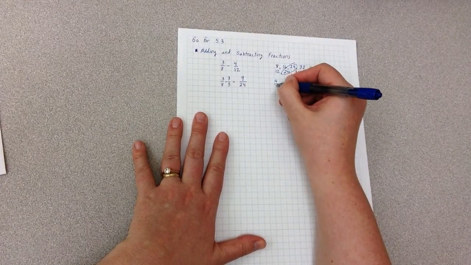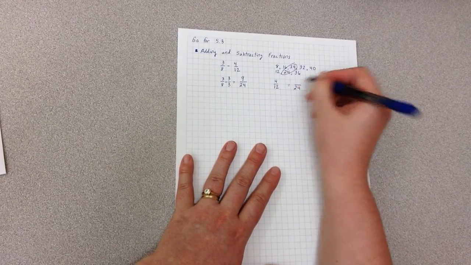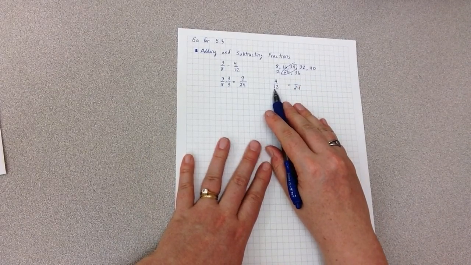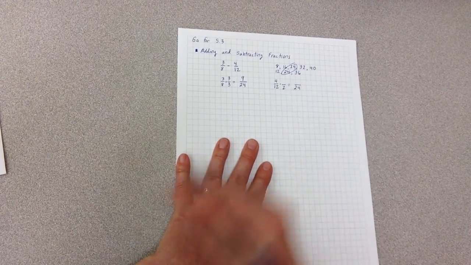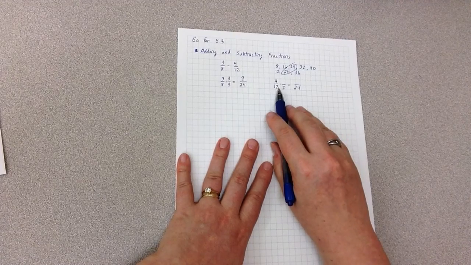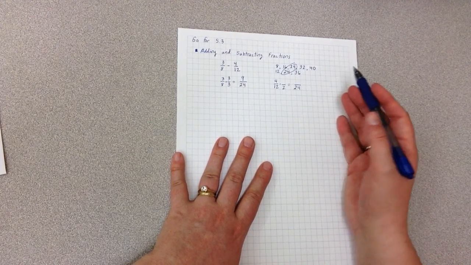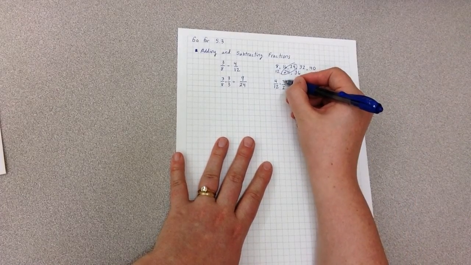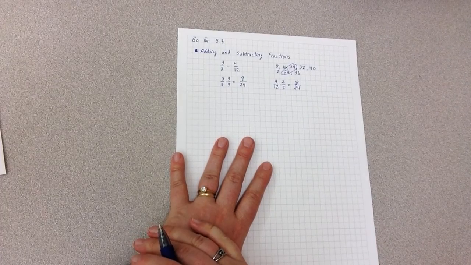I use that same process for 4 over 12. I know I want my denominator to be 24, so 12 times what is 24? It'd be 2. And of course, I don't want to change the value of my fraction, so I want to multiply it by 1, some type of 1. And this type of 1 will be 2 over 2. I get 8 over 24.